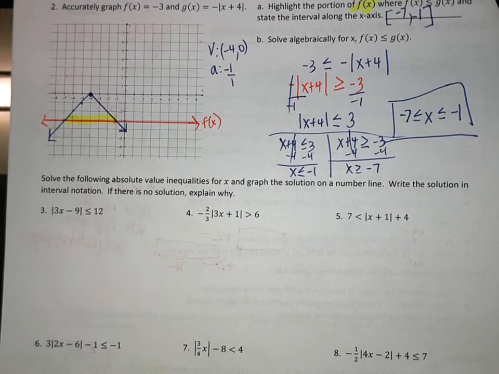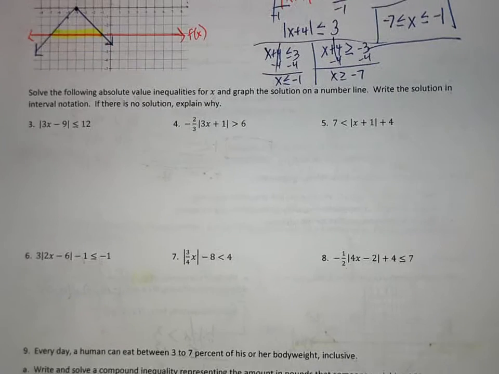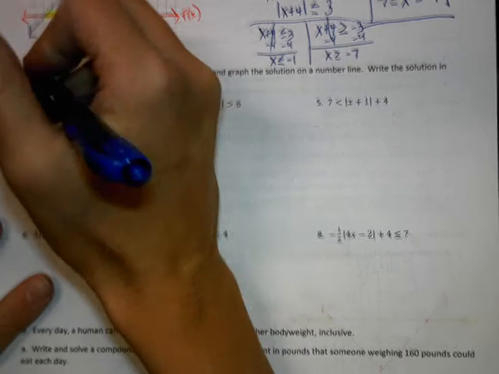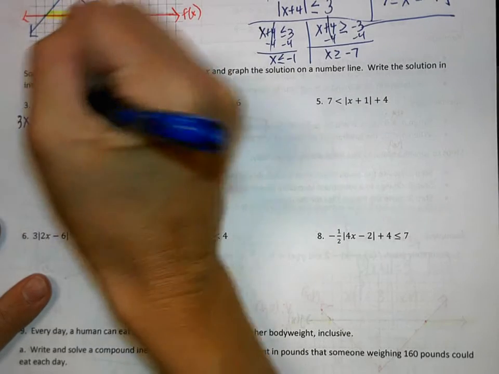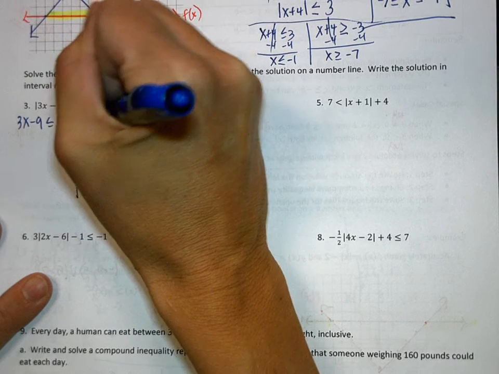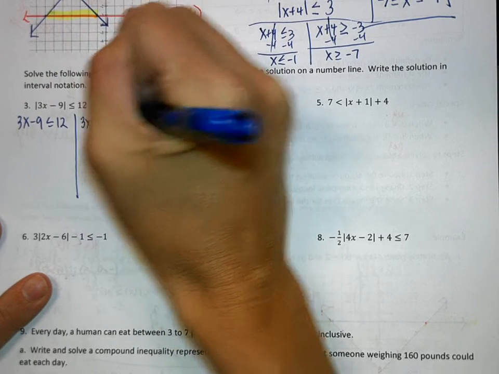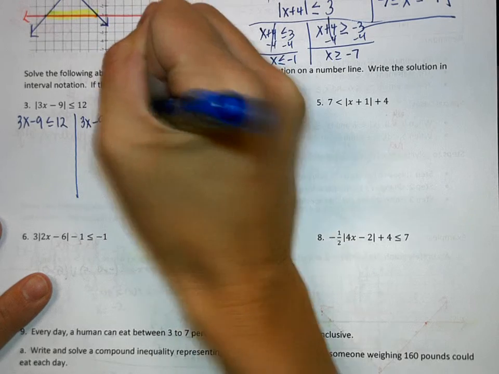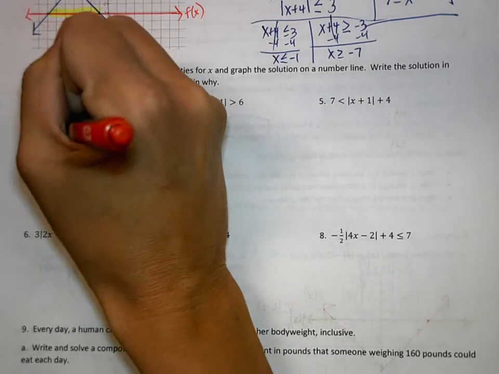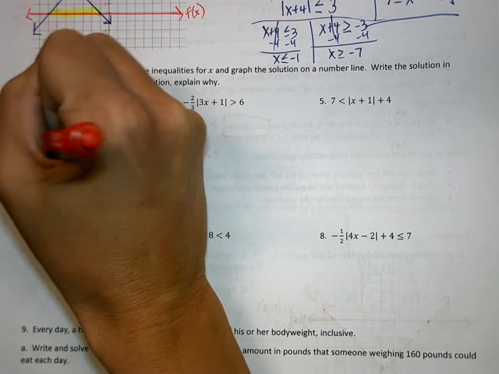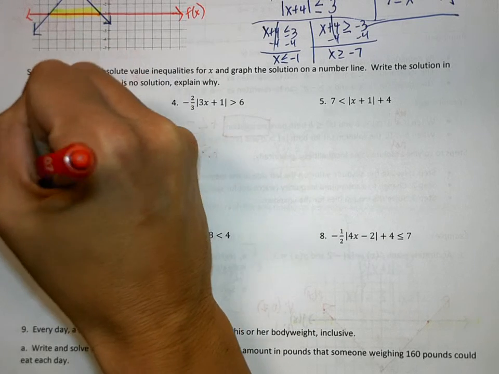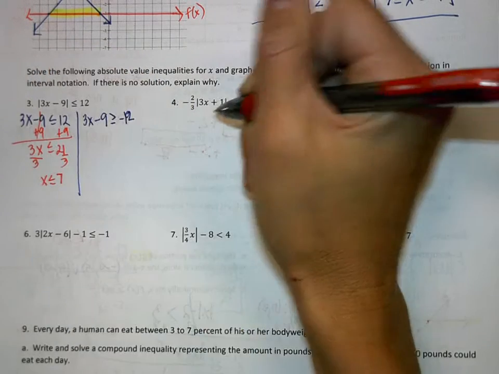Is the absolute value by itself on number 3? Yes. So once we have it at that point, we're going to write our two equations. We have 3x minus 9 is less than or equal to 12, and my other equation will be 3x minus 9 is greater than or equal to negative 12. Now we're going to solve both of these. On this one, we add 9 to both sides. 3x is less than or equal to 21. Divide by 3, and we get x is less than or equal to 7.